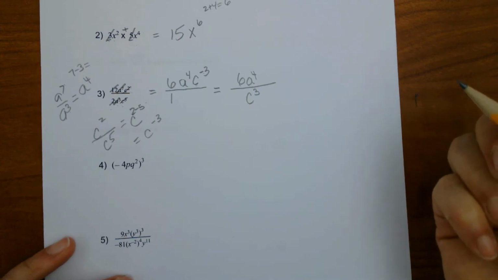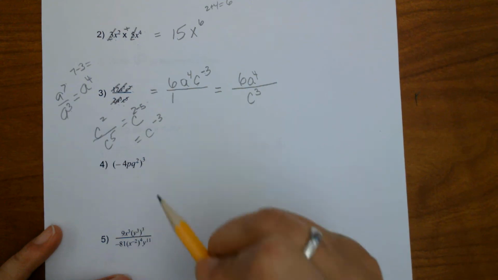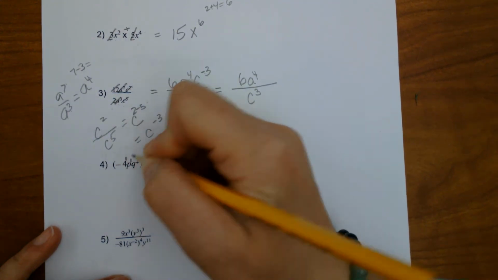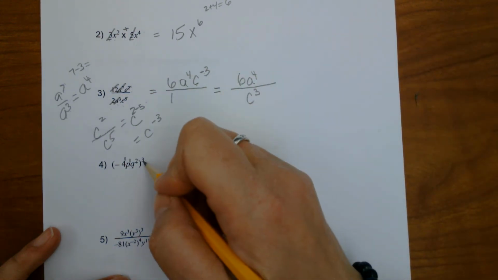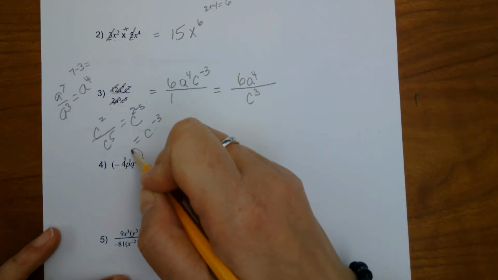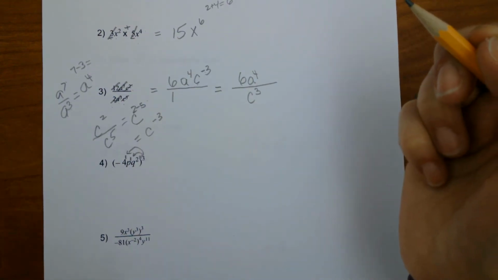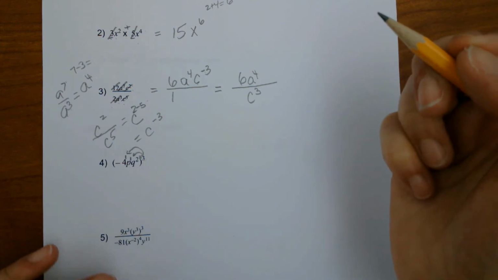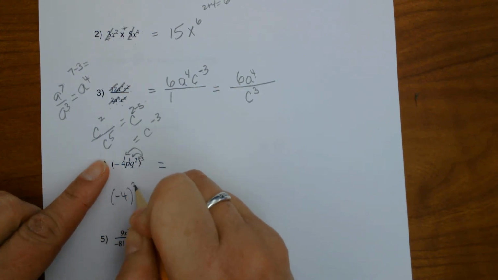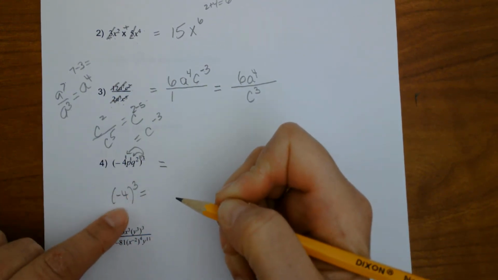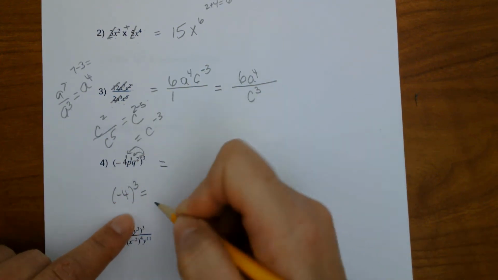Next, number 4. We have now powers raised to another power. So what do we do first? First, we put our 1's in. 1 and 1. If you don't have an exponent, put your 1's in. Next, I see that we have this is going to be an exponent of 3. So we are going to be multiplying 3 by every exponent. Feels like distribution. We're distributing that power of 3. So first, it's going to be negative 4 to the third. Make sure the negative is in the parentheses because it's in the parentheses here. So in your calculator, when you do that, make sure it's in parentheses.